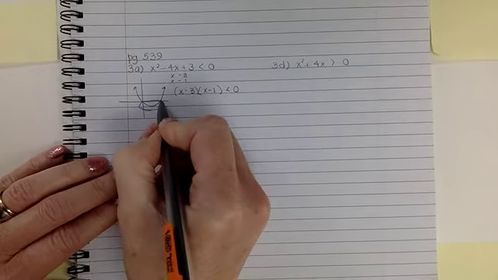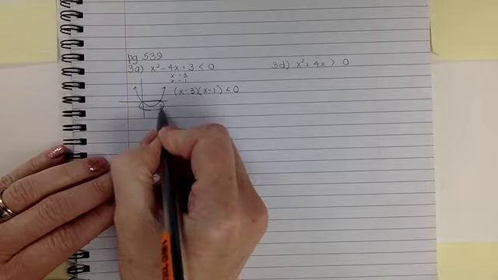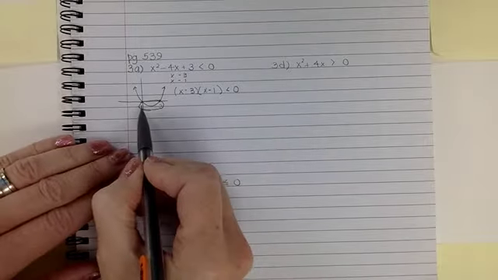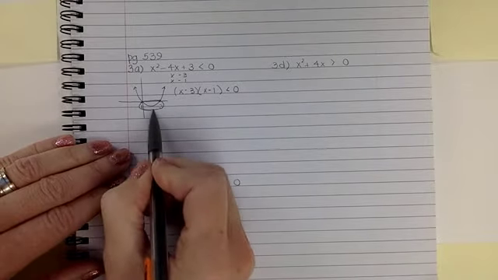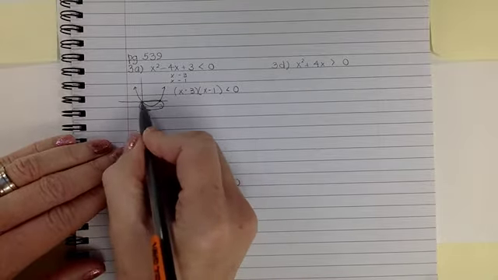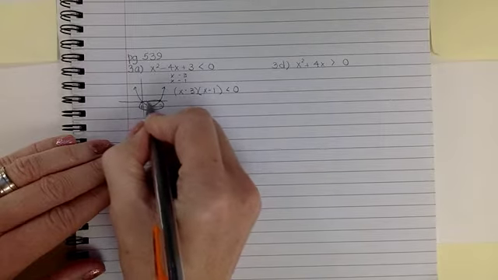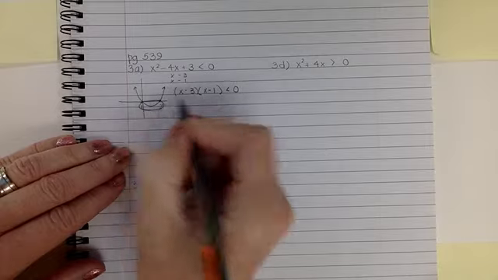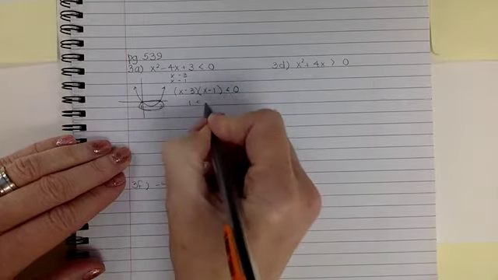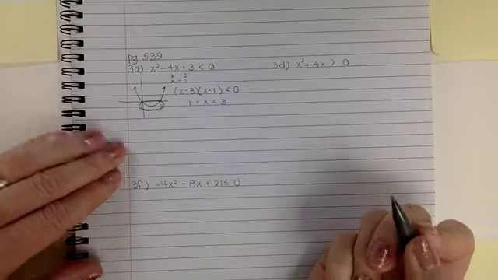My x-intercepts are going to be here at 3 and here at 1, and who cares that it doesn't look like that. But what I care about is that underneath the x-axis, I have my graph, which is what I'm looking for. So I need my x's, if I choose numbers, they've got to be in between those two. So 1 is less than x, less than 3, and I'm done.